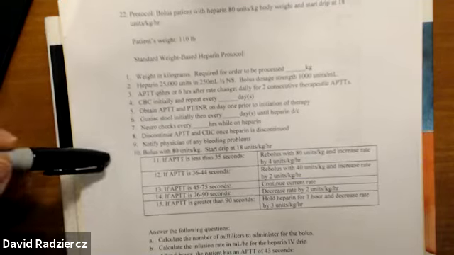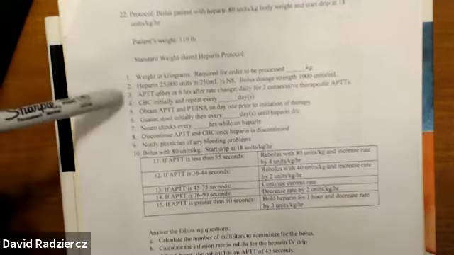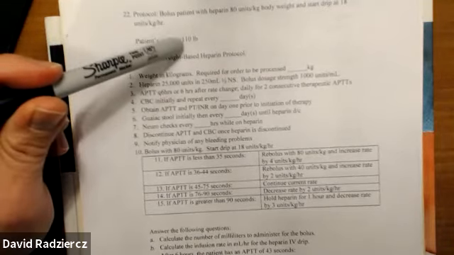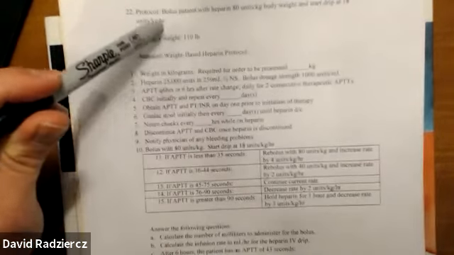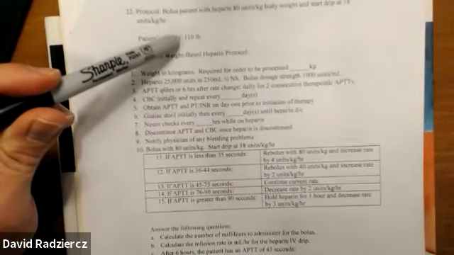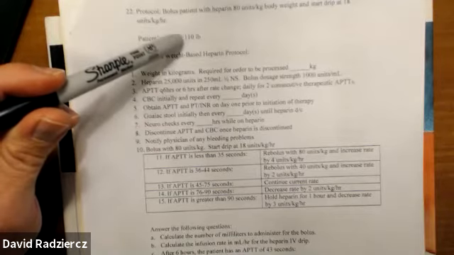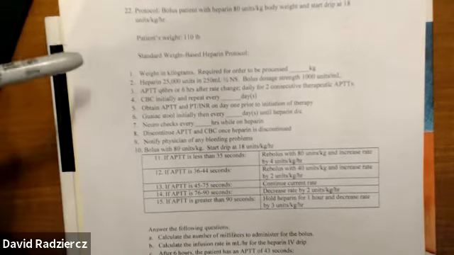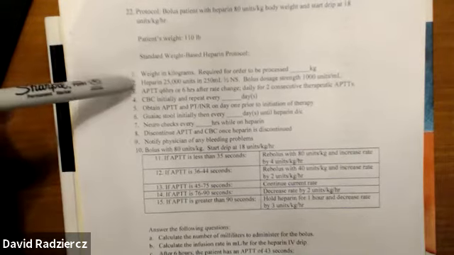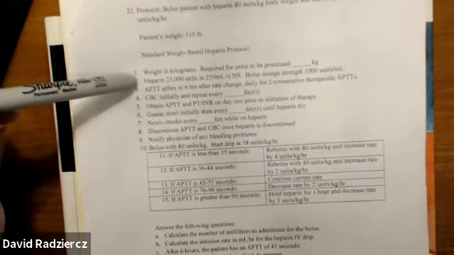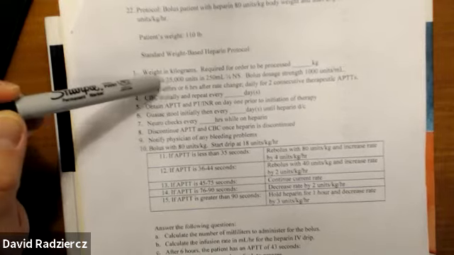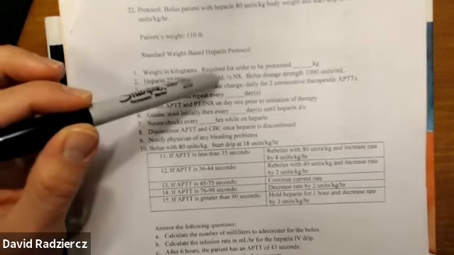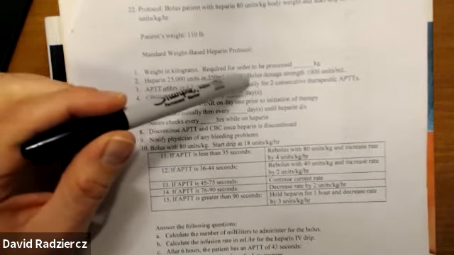So the first thing is you do need to know step 1. You need to convert the patient's weight, and this example is 110 pounds, to kilograms. Now on the test, if you remember last semester, I gave you a different patient weight, right? So you just need to convert pounds to kilograms regardless of what the pounds are. The next thing you need to know is step 2 tells you your IV bag, the 25,000 units heparin and 250 milliliters half normal saline, and then the bolus dosage strength, which is 1,000 units per milliliter.